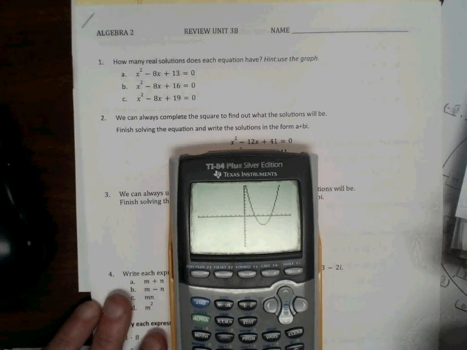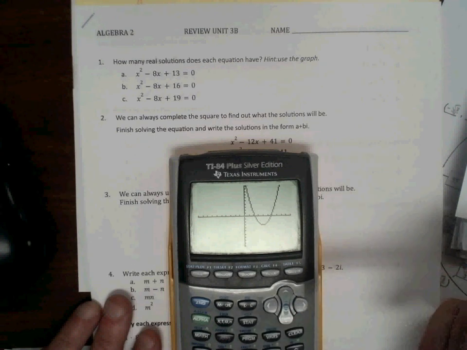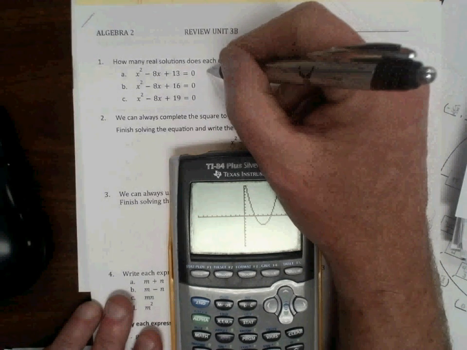And how many times does that graph intersect the x-axis? Wait, how do you get the x? I can't find the x. The x is right there. How many times does it intersect the x-axis? Twice. That means there's two solutions.